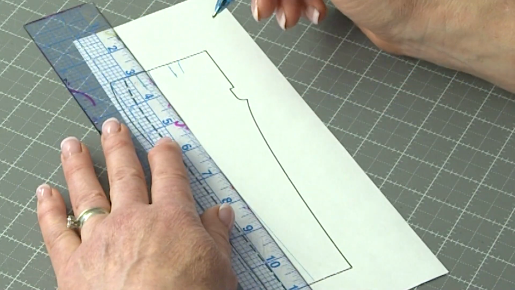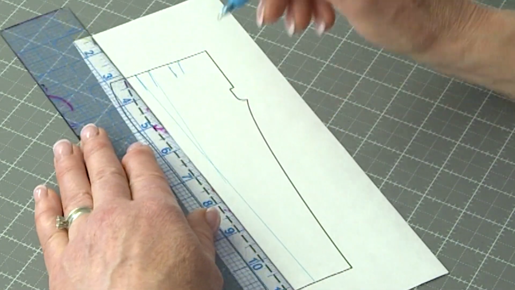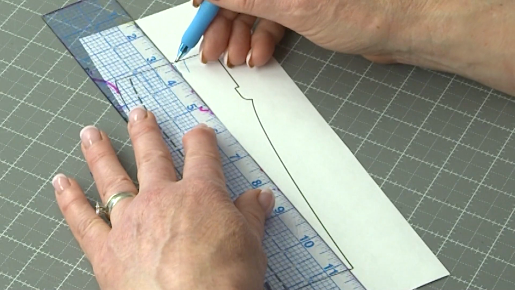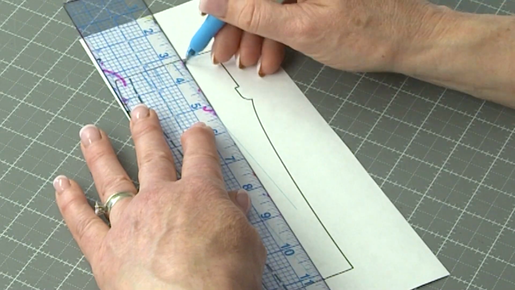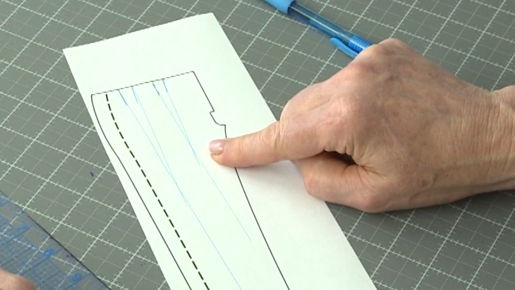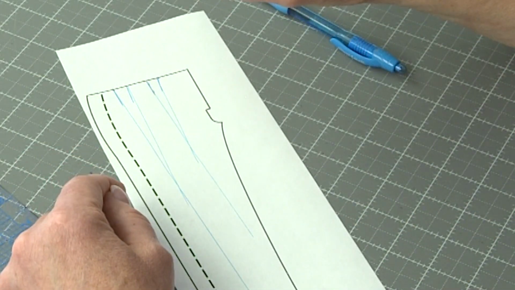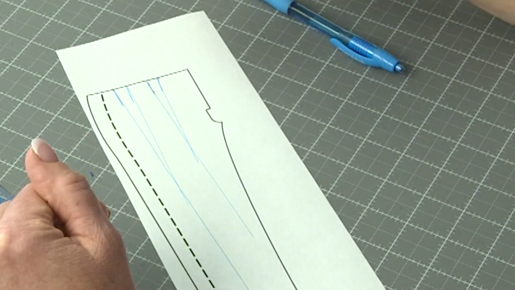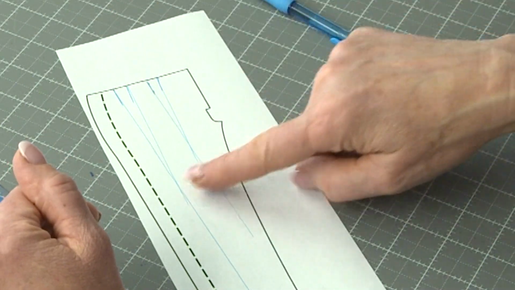you can see what's happening is, let me just draw these. Okay, you can see these pleats don't make it all the way down to the hem. So that's one way that you can tell if the pleat in your pants pattern extends to the hem or if it just ends somewhere.